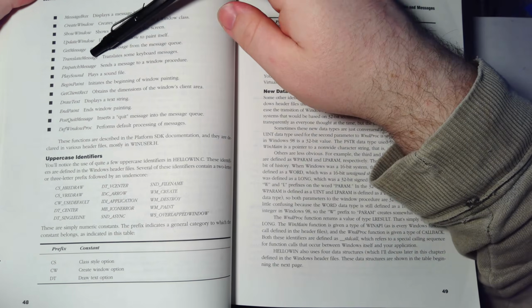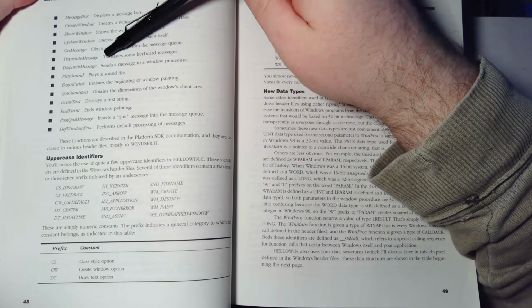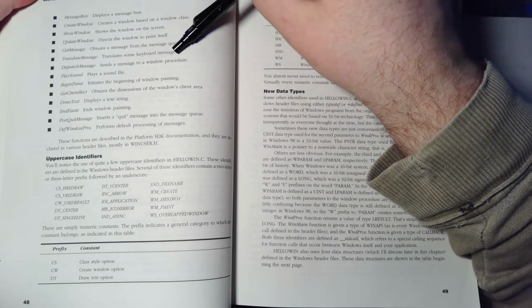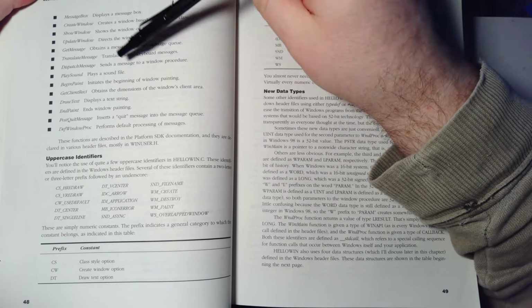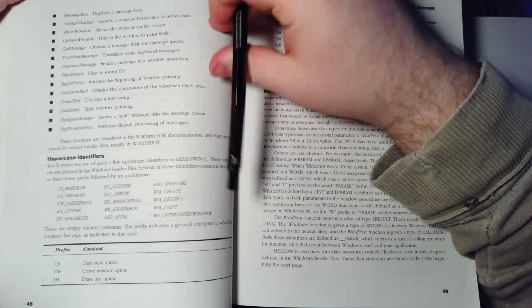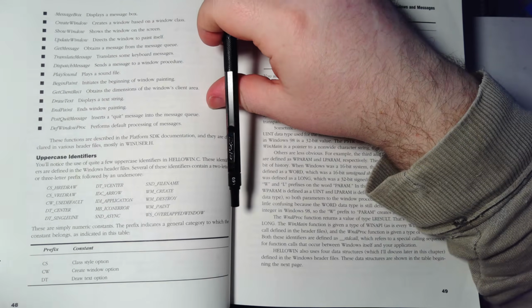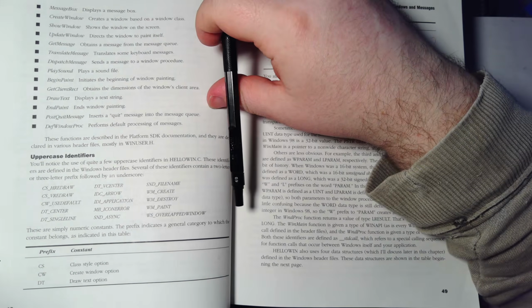And then we have the DispatchMessage function, which sends a message to a window procedure. So when we dispatch that message after we translate it, it'll go straight to a window procedure and perform the behavior that we defined.